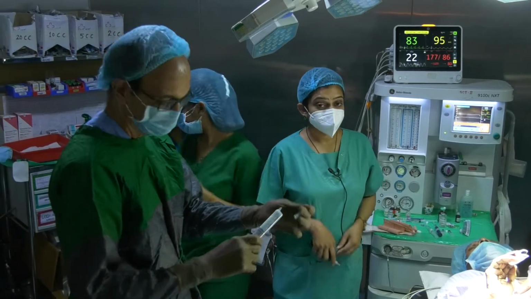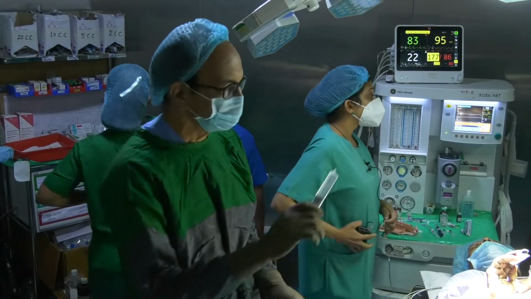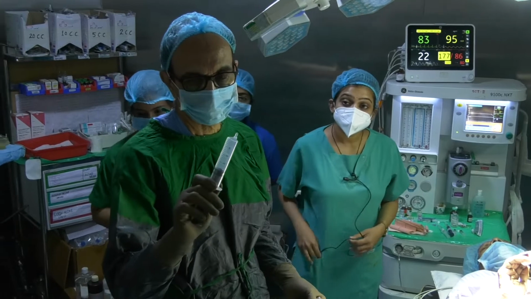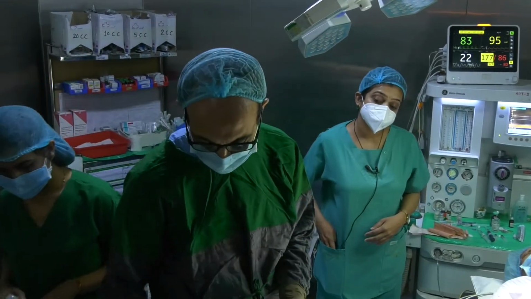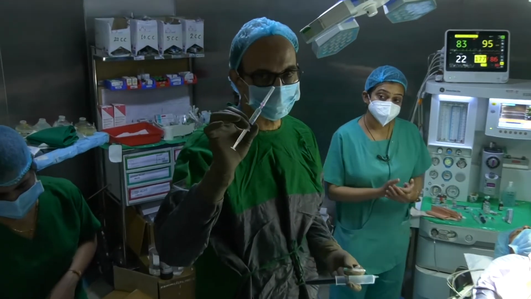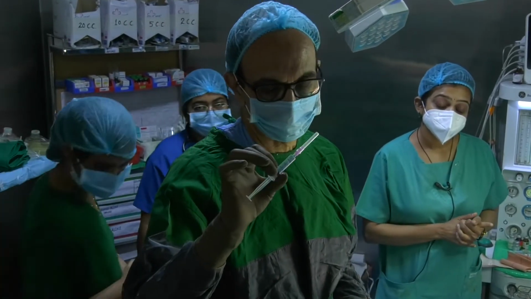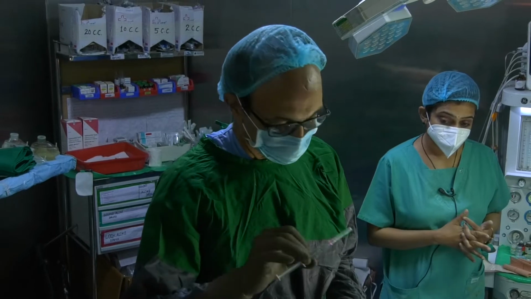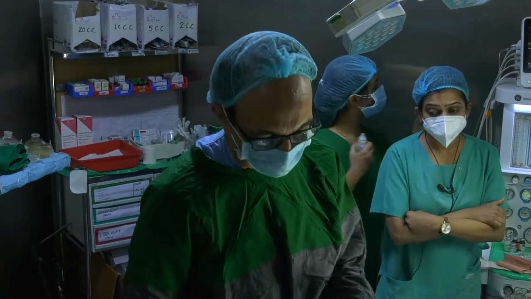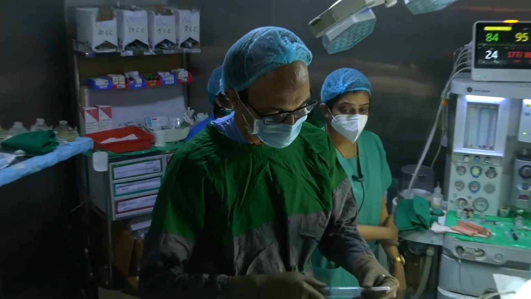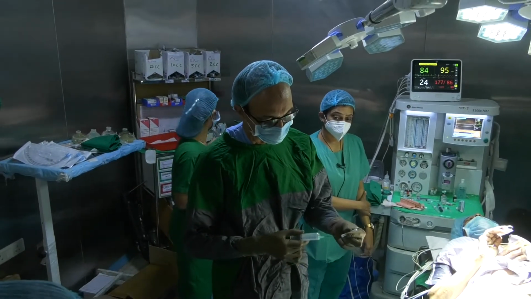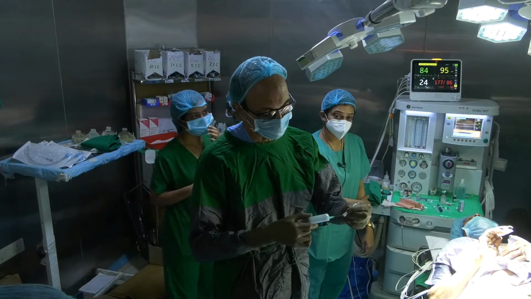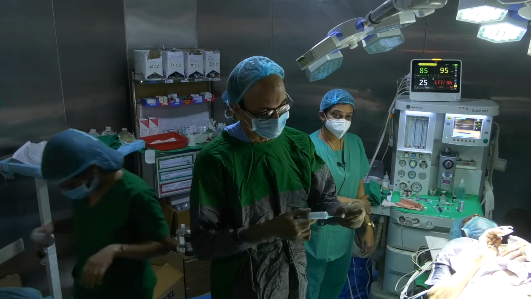This is 0.25% levobupivacaine. I have taken from the same vial, and this is 2 ml of isobaric levobupivacaine from the same vial. This is for the block, which I will be demonstrating now, and after that we will be giving continuous spinal with epidural catheter. This is how I will bend the tip of the needle.